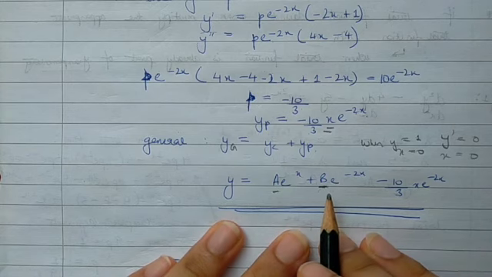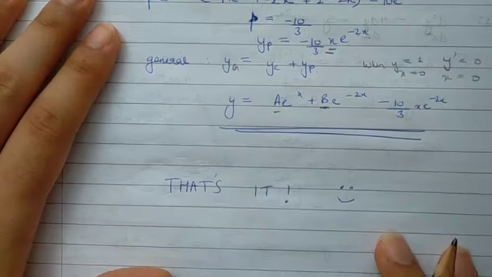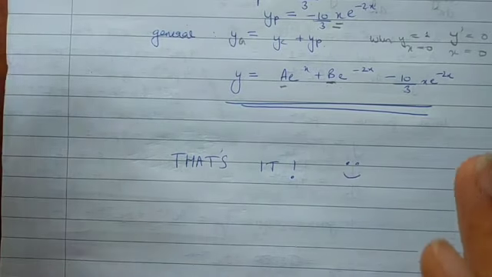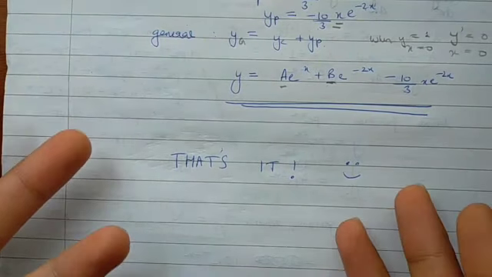I don't think it should be that difficult. But yeah, that is it. That is all that you need to know for differential equations for further math.